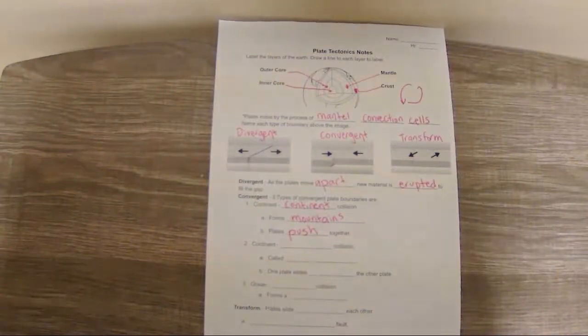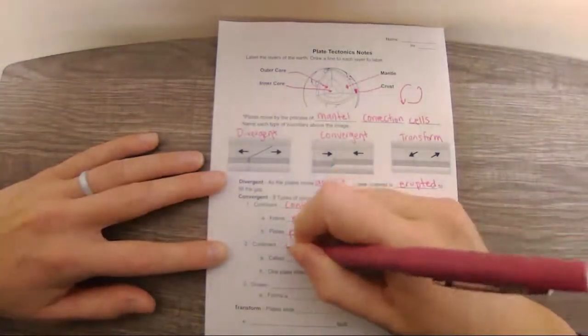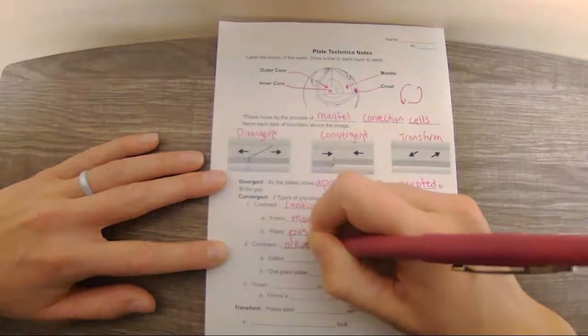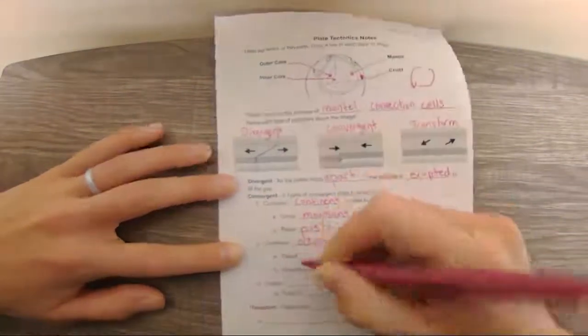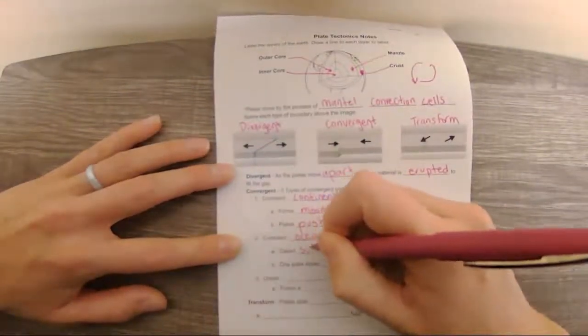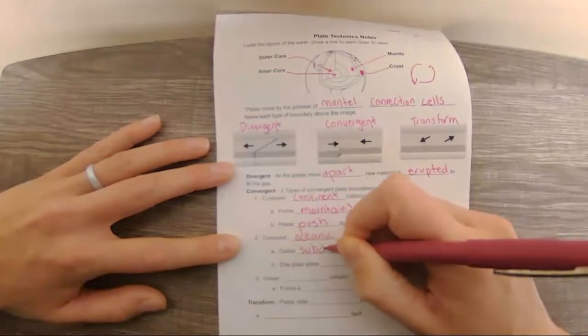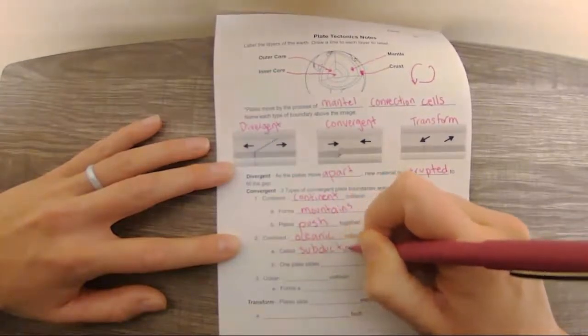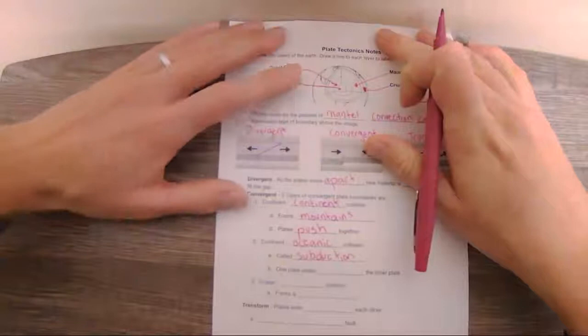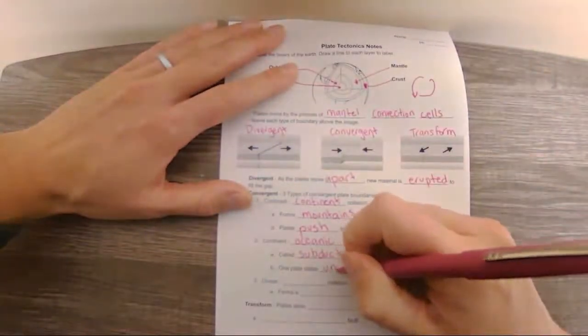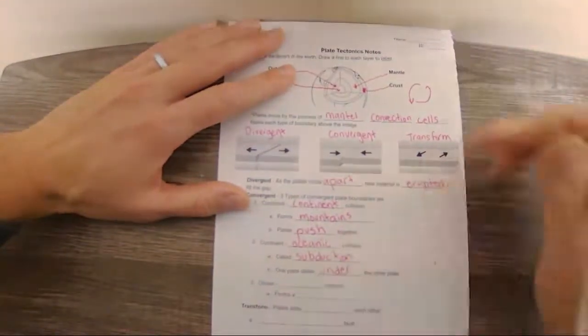Now the next one is a continental-oceanic collision. This is when a continental crust and an oceanic crust meet. One is going to go under the other and it is called subduction. So continental-oceanic, the process is called subduction. One plate slides under the other.